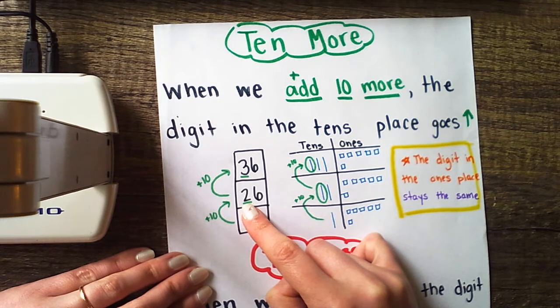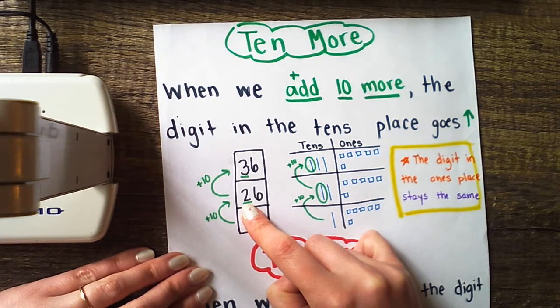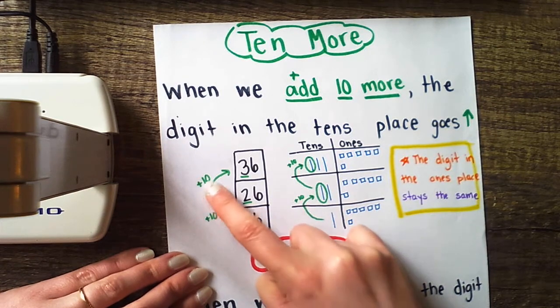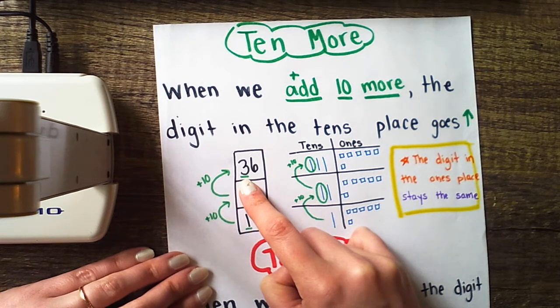If I add 10 more to 26, all I need to do is add a 1 to the digit in the tens place. So now instead of 2 tens, I'm adding 10 more. Now I have 3 tens.